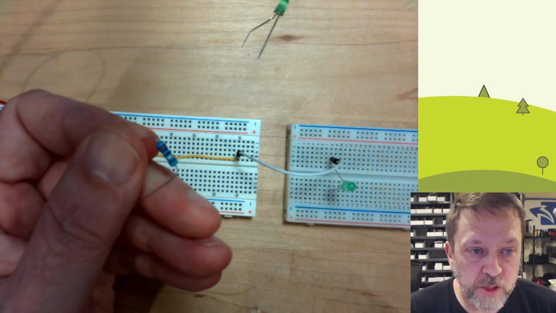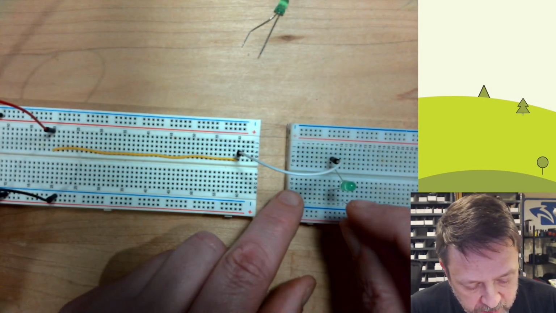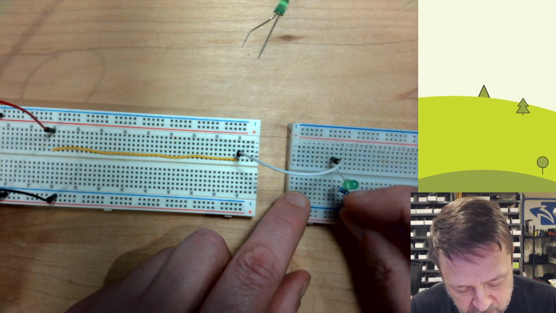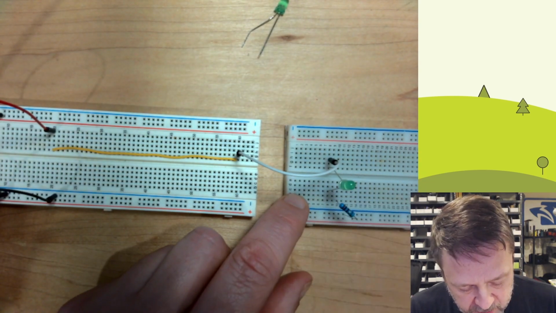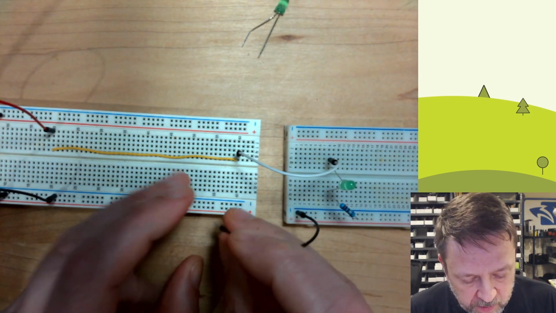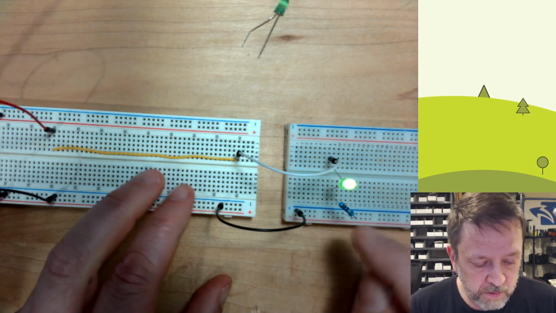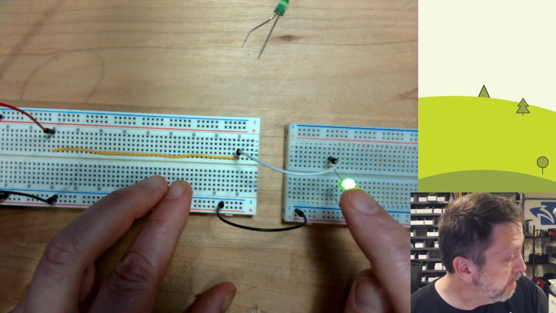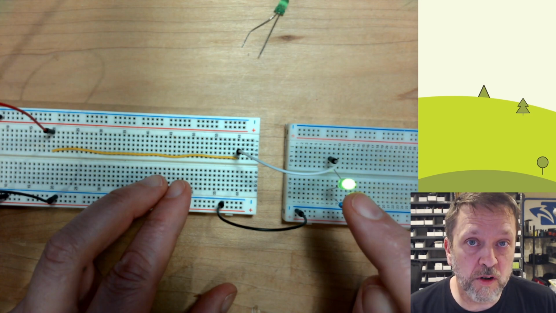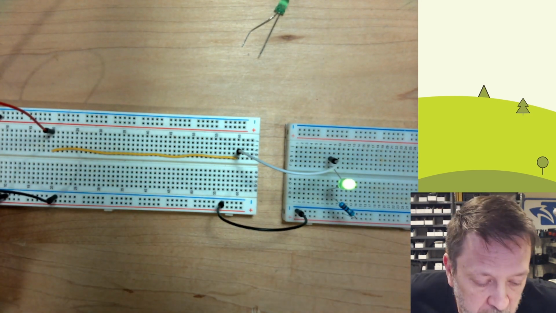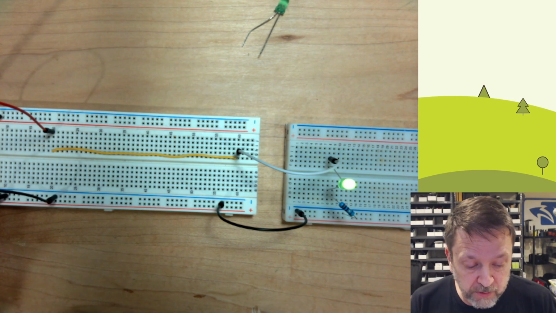So here I have a 20 ohm resistor. If I put it between this leg and ground, it still illuminates the LED, and it looks like it is drawing about 80 milliamps instead of the 160 or whatever it was before.